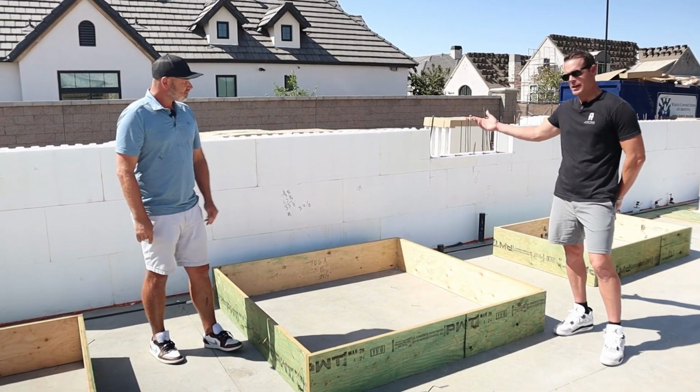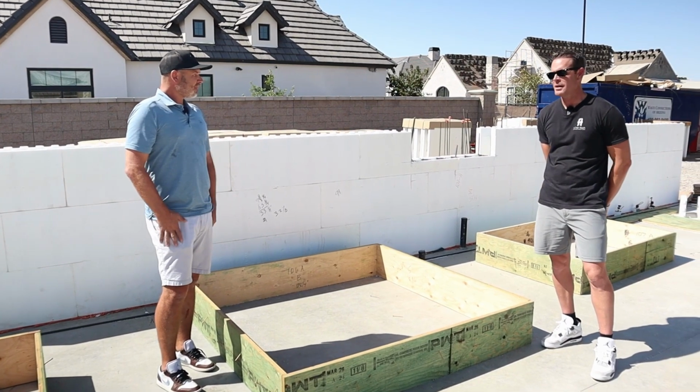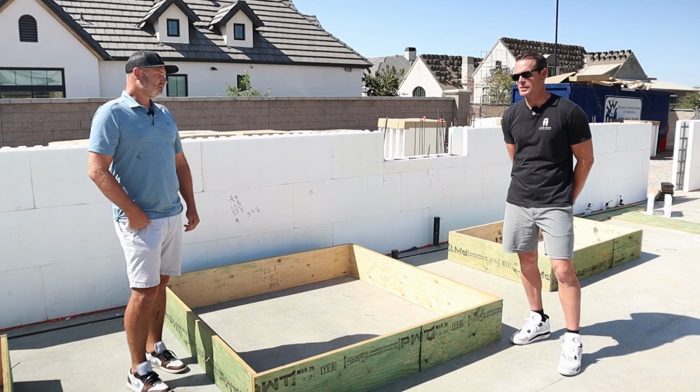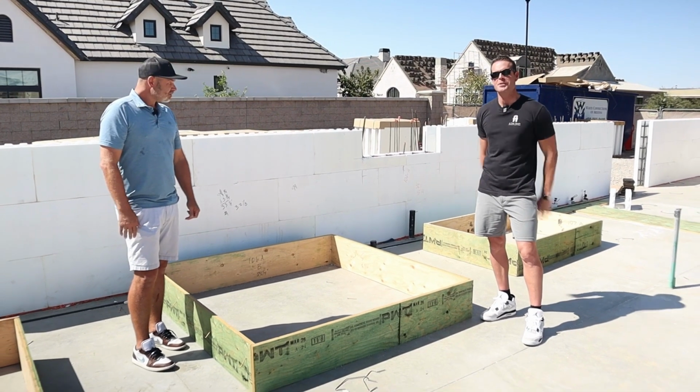ICF Specialists, Fox Blocks has been a partner of ours for a long time, for many, many homes. We've been fortunate to win some great awards with them on some of the builds with Fox Blocks, hence the reason we selected them for this project itself.